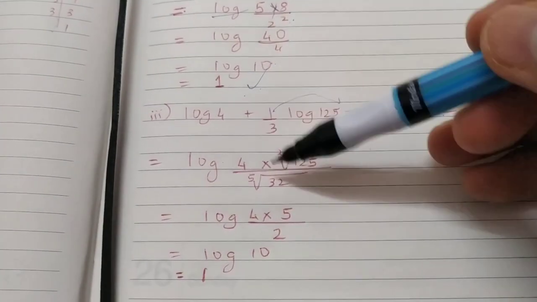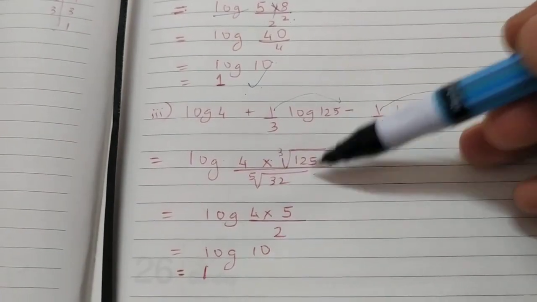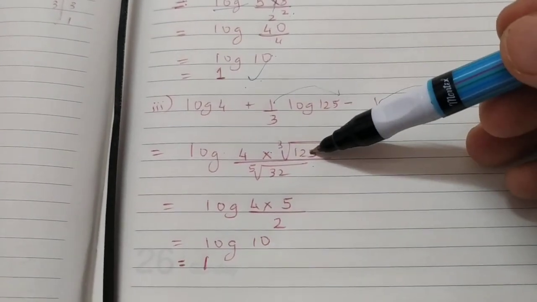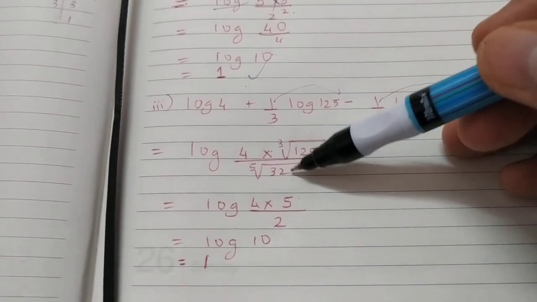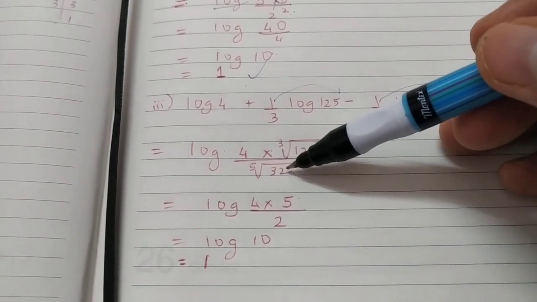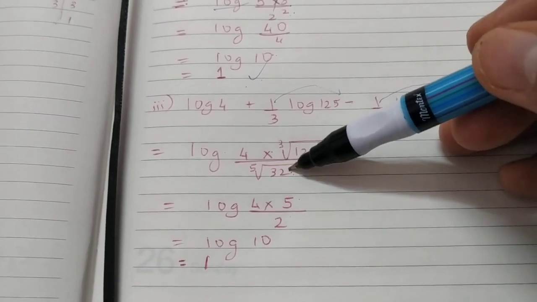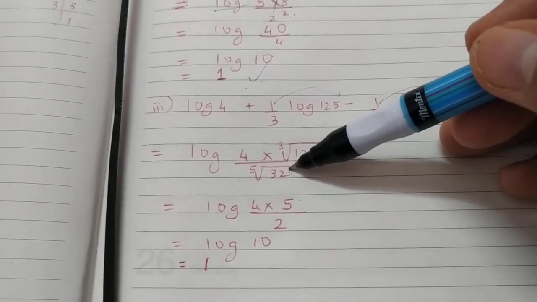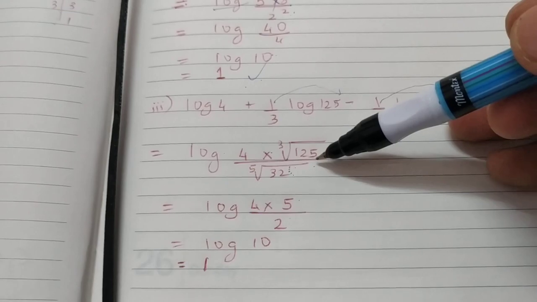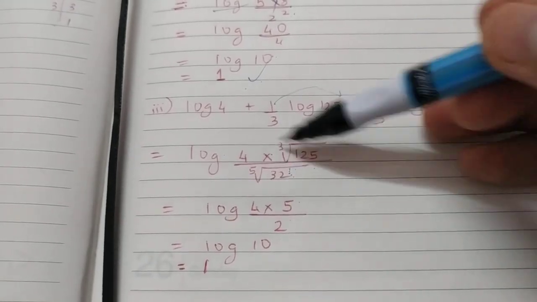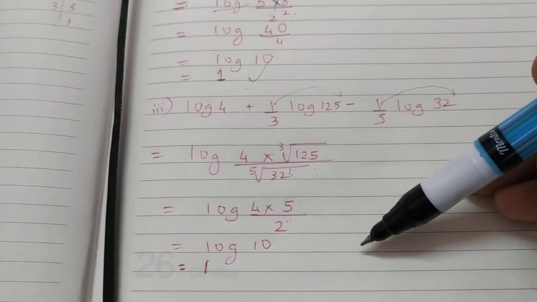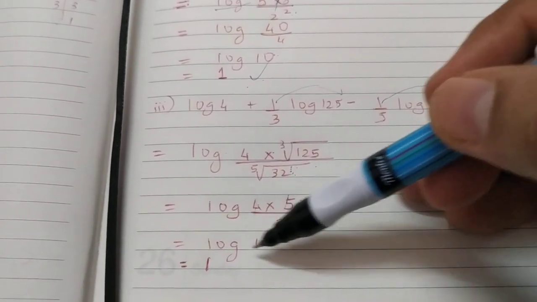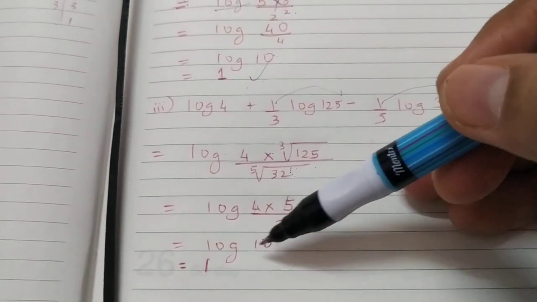The addition will become multiplication and the subtraction will become division. Now cube root of 125 is 5 and 5th root of 32 is 2. If you do prime factorization, this is 2 into 2 into 2 into 2 into 2. And 5th root means take out a group of 5 2's out of the umbrella. So only 2 is the answer. And on reducing, I get the answer as log 10, and we know log 10 is always 1.